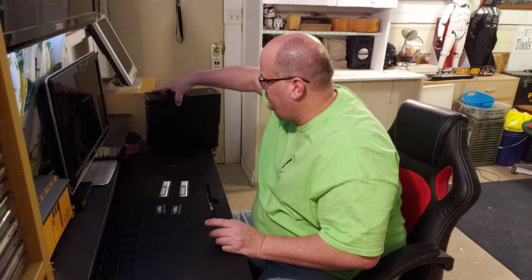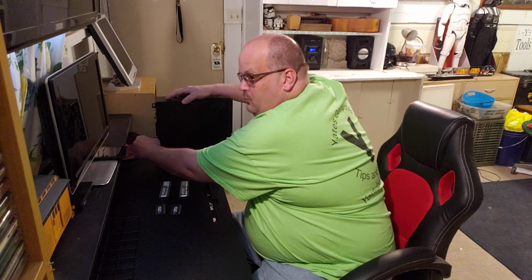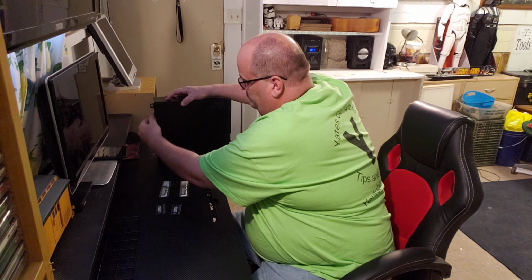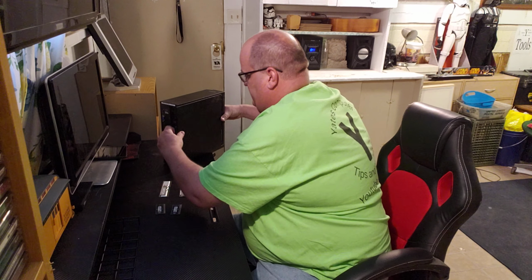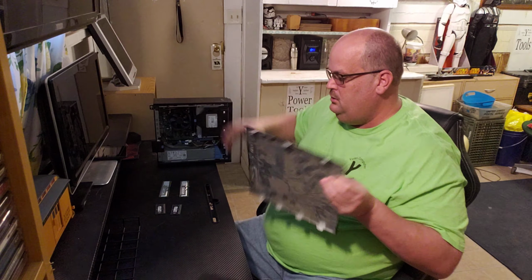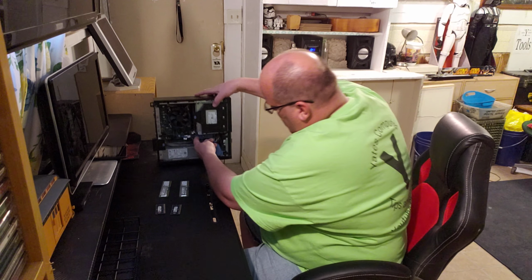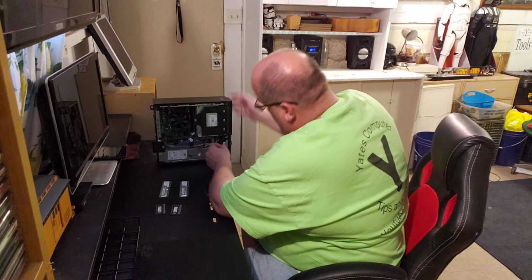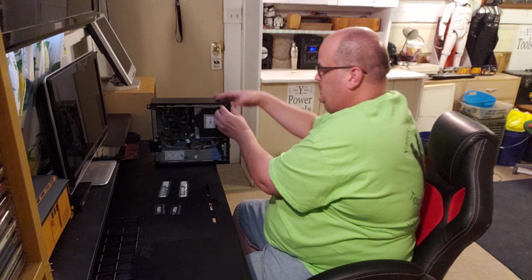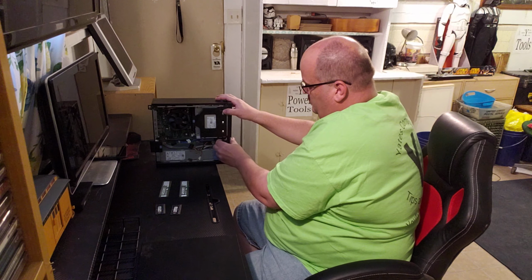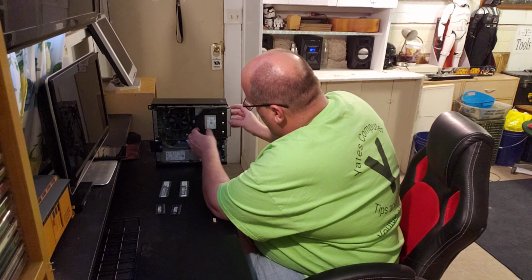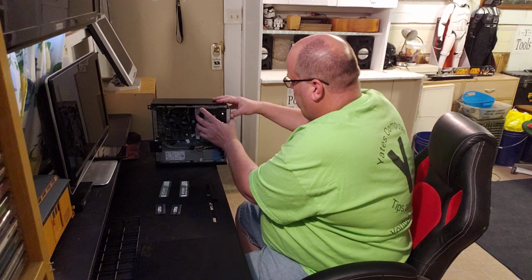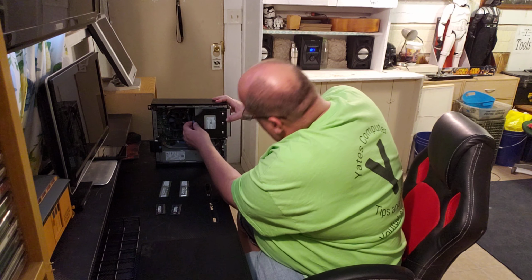Most computers, let me open this one up, have one stick of memory. Let me take it apart, show you how it works.